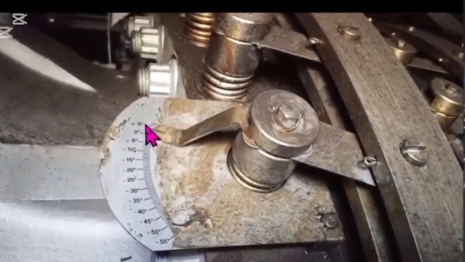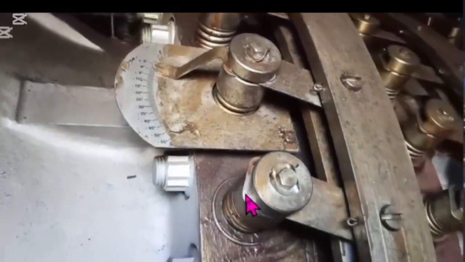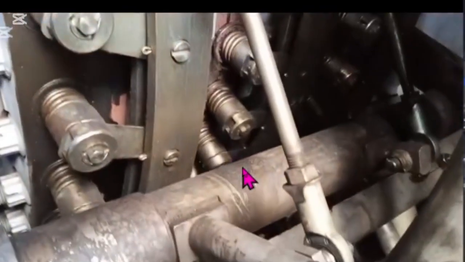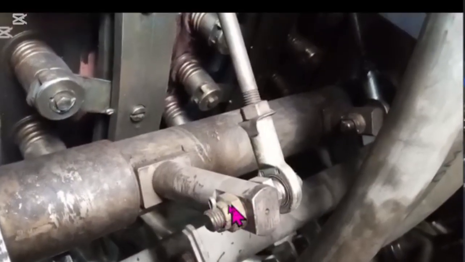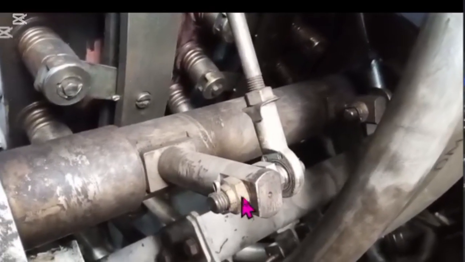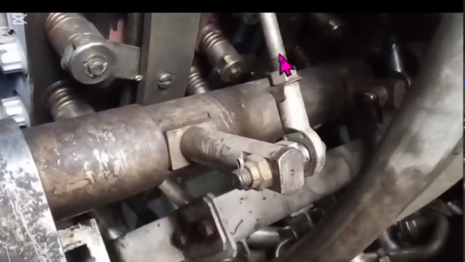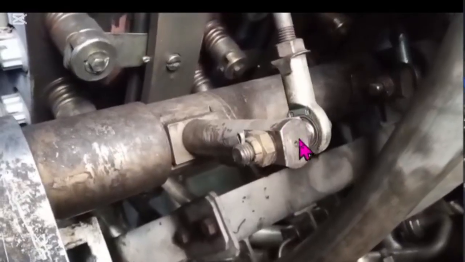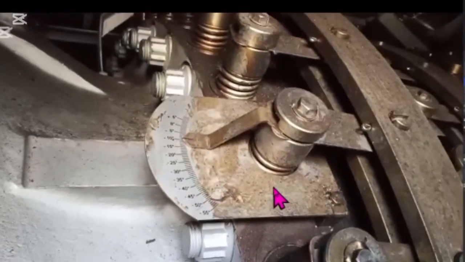This is the rotating angle and it is the indicator. This is the indicator and this is the connecting arm. When the driver unit acts, then this arm rotates and its position is changed. In this way we checked whether the IGV is working or not.